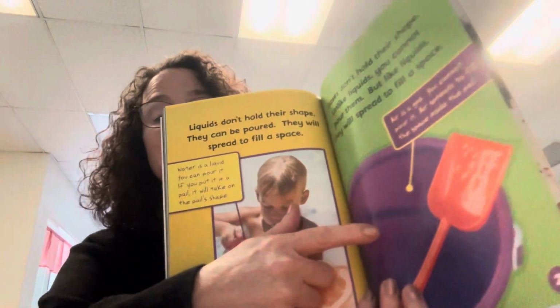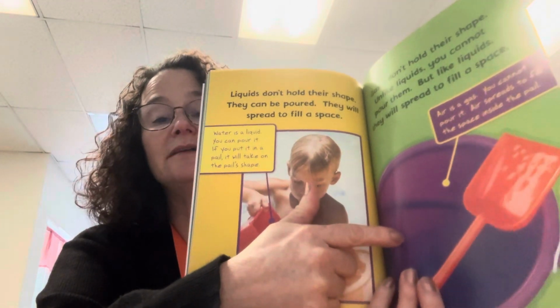Gases don't hold their shape. Unlike liquids, you cannot pour them. But like liquids, they will spread to fill a space. So air is a gas. You cannot pour it. Air spreads to fill the space in this pail. Or if you blow up a balloon, it will fill up that space.